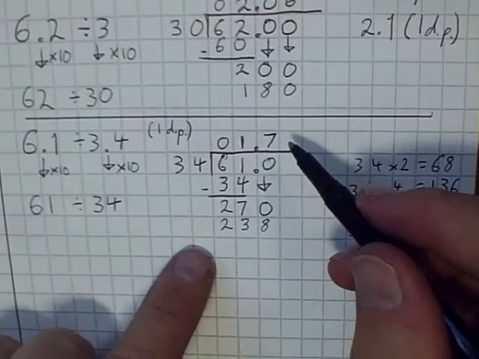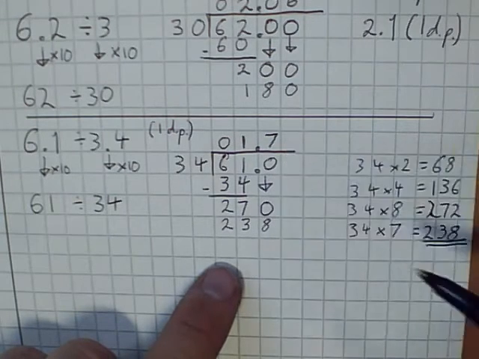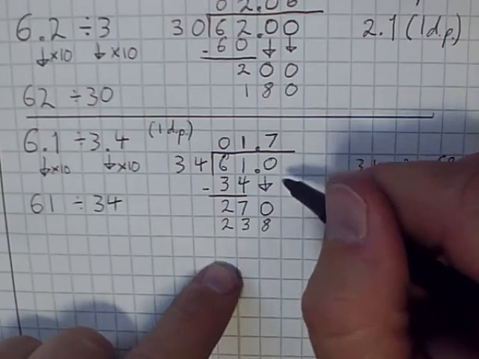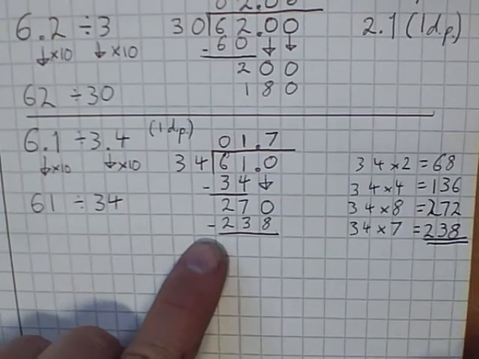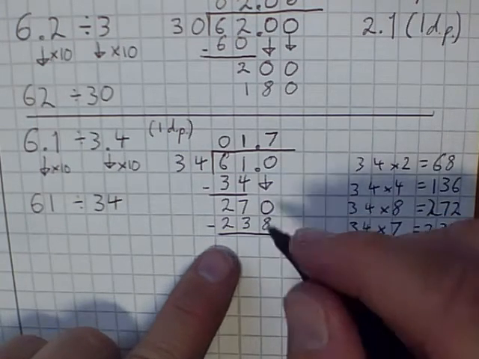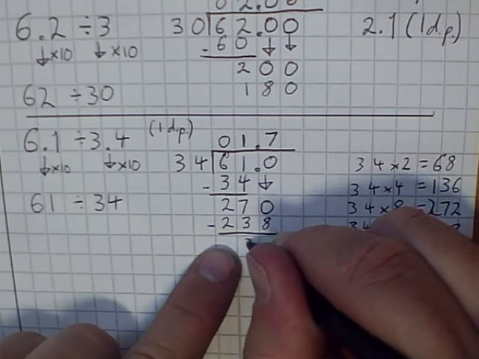Now if I'm doing this to 1 decimal place, I can't stop there because I don't know whether this 1.7 is going to round up to 1.8 or stay at 1.7. I need to do 1 more column's worth. So I'm going to subtract these to find what I've got left over. So what I've got left over is 32.